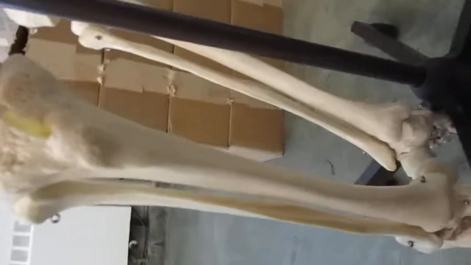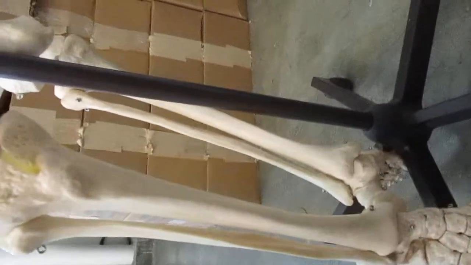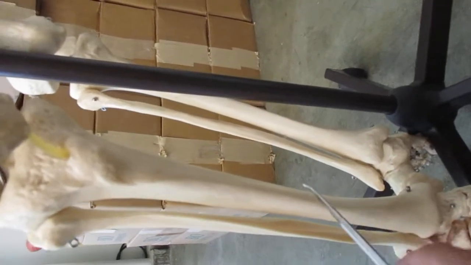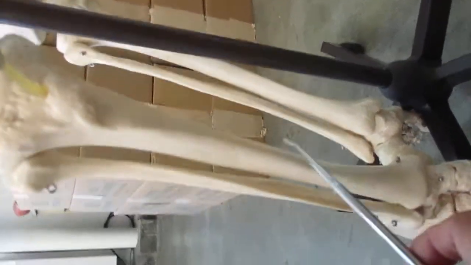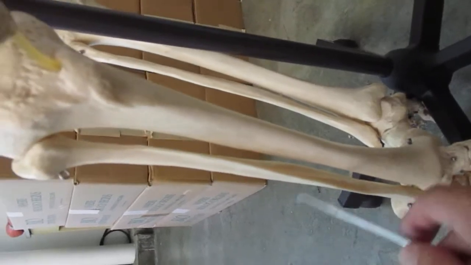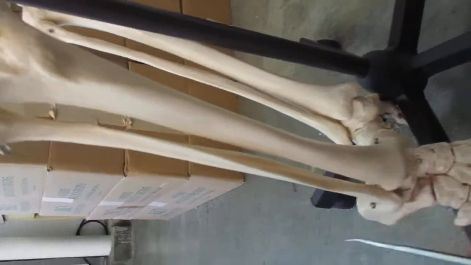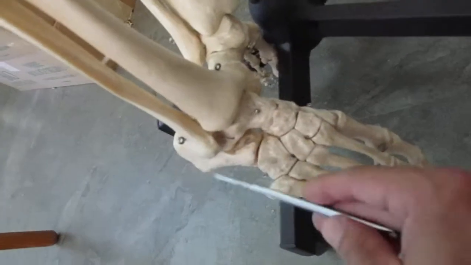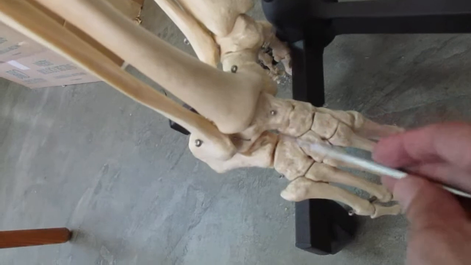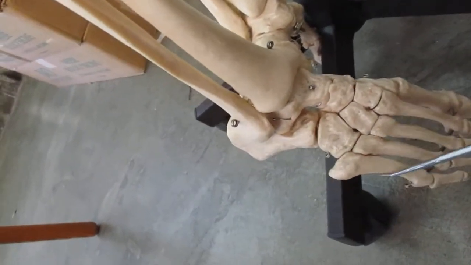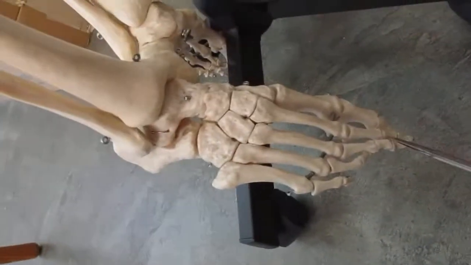And then we have the tibia bone, which is medial, and then we have this lateral bone here called the fibula. And then we have the tarsal bones right here. And then we have the metatarsals, and then the phalanges.